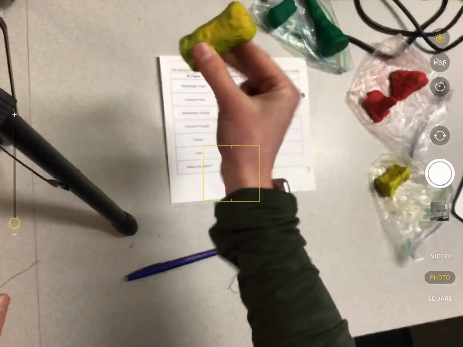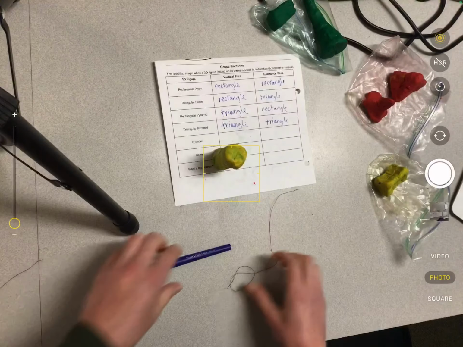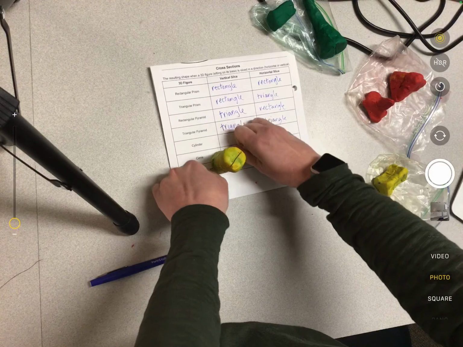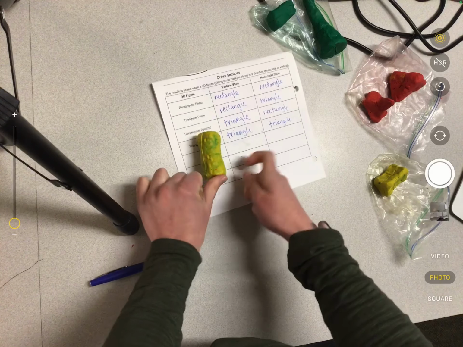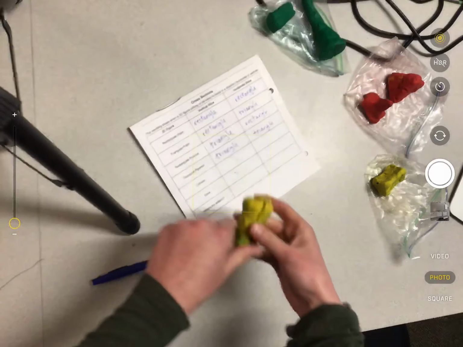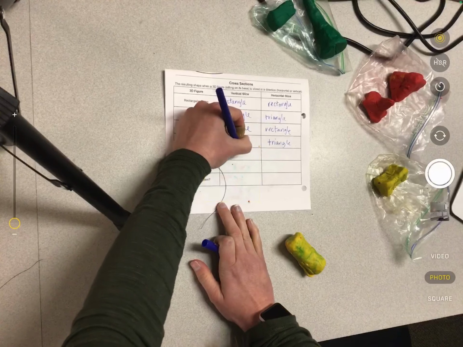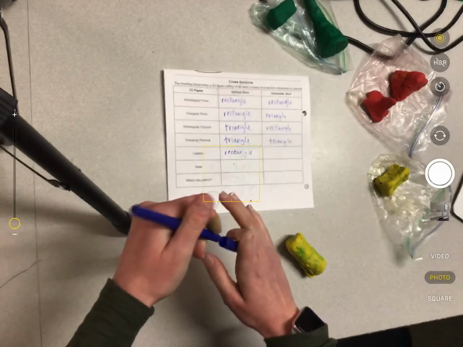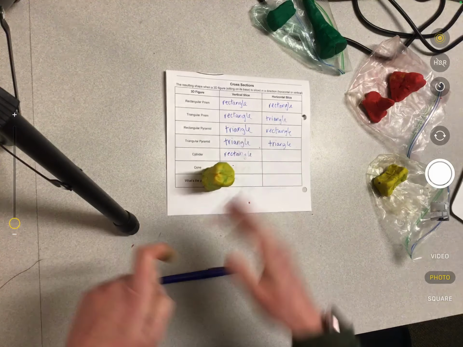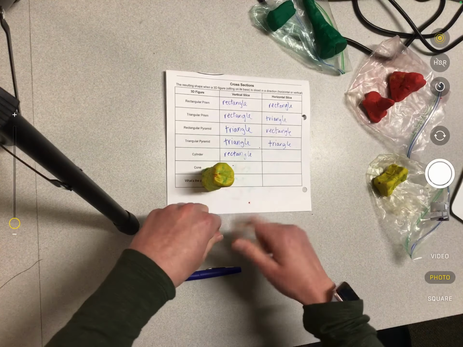My cylinder has two circle bases. We're going to set it on a base, slice it vertically. When I slice it vertically and I open it up, any guesses on what this shape might be? It's a rectangle for that vertical slice. And place the figure back together. Horizontally slice the figure. Any guesses on what this one might be? This one is a circle.